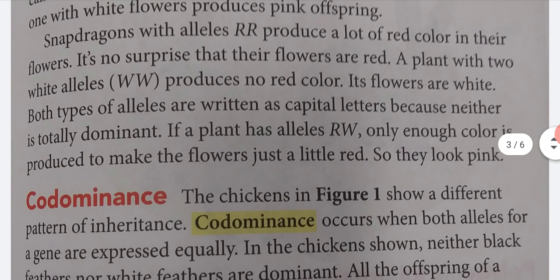Snapdragons with alleles RR produce a lot of red color in their flowers. It's no surprise that their flowers are red. A plant with 2 white alleles, WW, produces no red color. Its flowers are white. Both types of alleles are written as capital letters, because neither is totally dominant. If a plant has alleles RW, only enough color is produced to make the flowers just a little red, so they look pink.